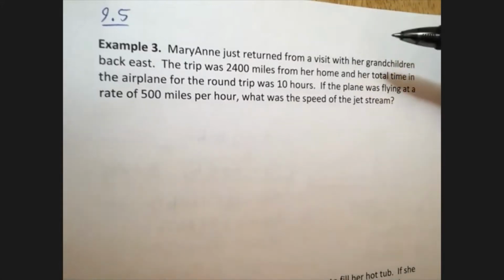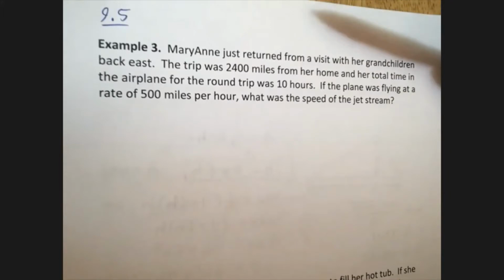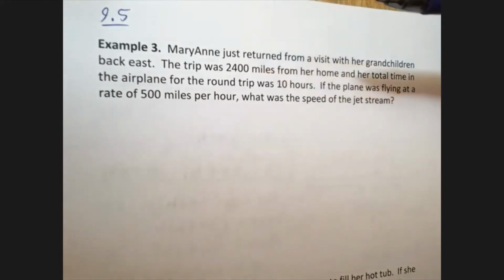So it says, Marianne just returned from a visit with her grandchildren back east. The trip was 2,400 miles from her home, and her total time in the airplane for the round trip was 10 hours. If the plane was flying at a rate of 500 miles per hour, what was the speed of the jet stream?